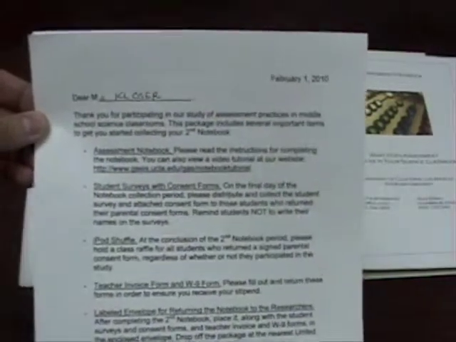In the first collection period, you will receive teacher and parental consent forms in addition to the notebook. Please sign the teacher consent form and distribute the parental forms to students for their parents to sign. Collect all forms and return them in the concluding folder when you return your first notebook. Please let students know that everyone who returns a signed parental permission form will be entered into a class raffle for an iPod, regardless of whether or not they agree to participate in the study.